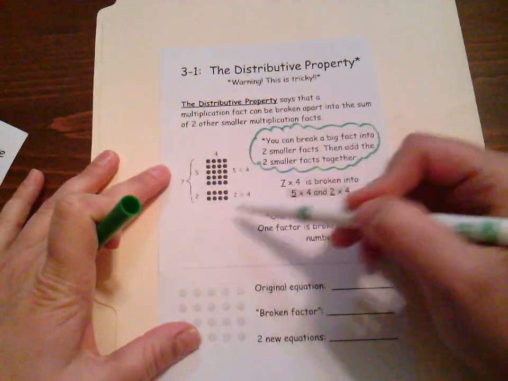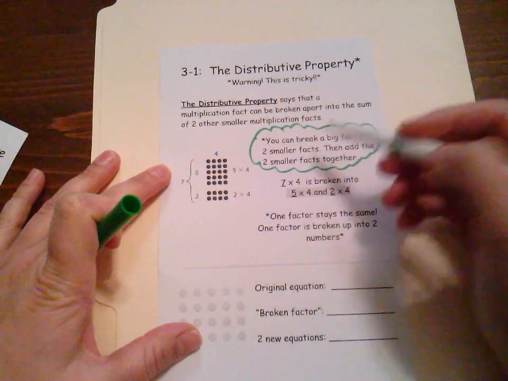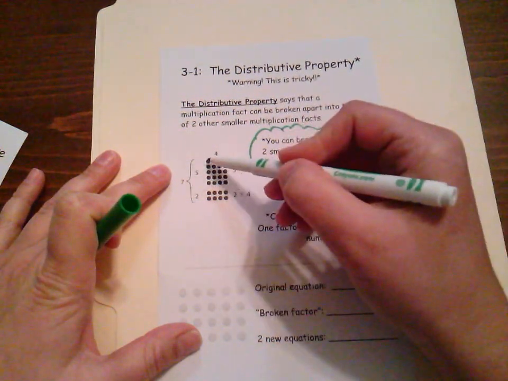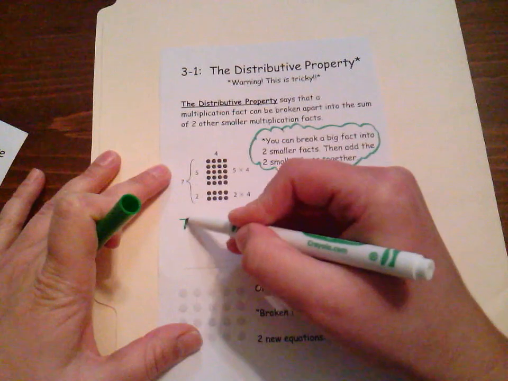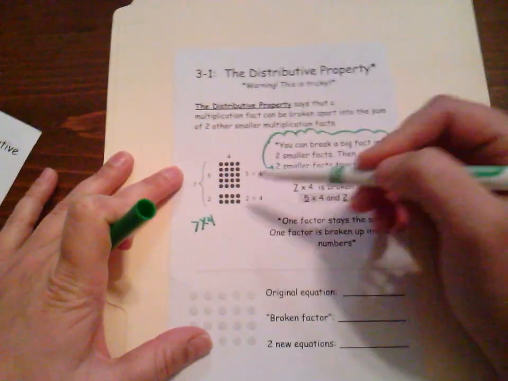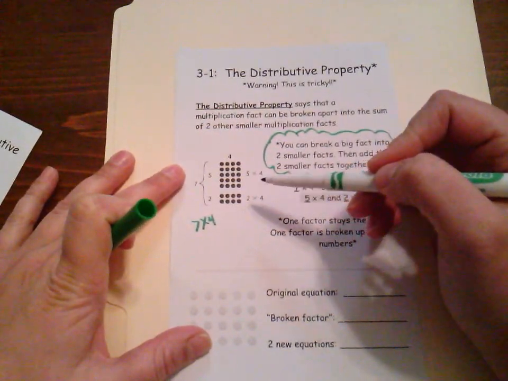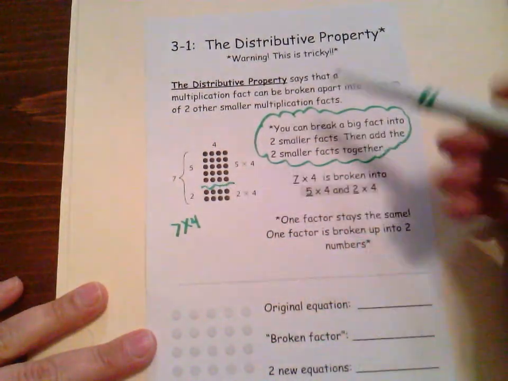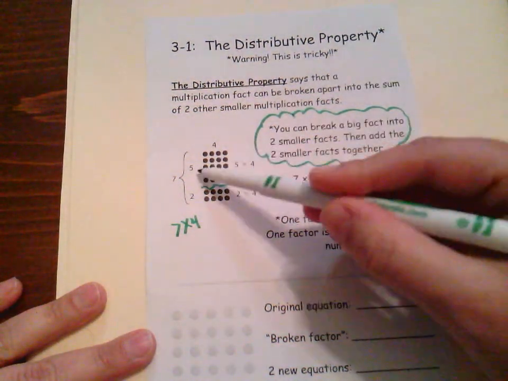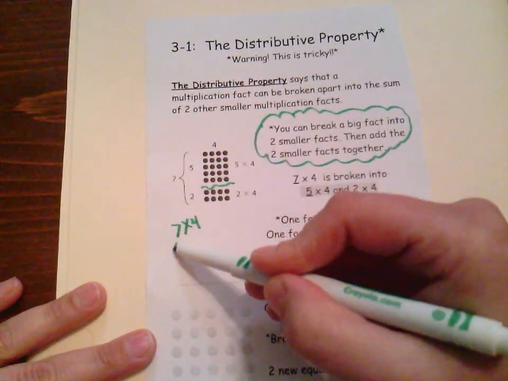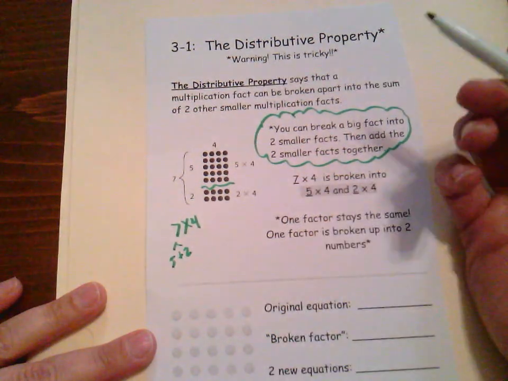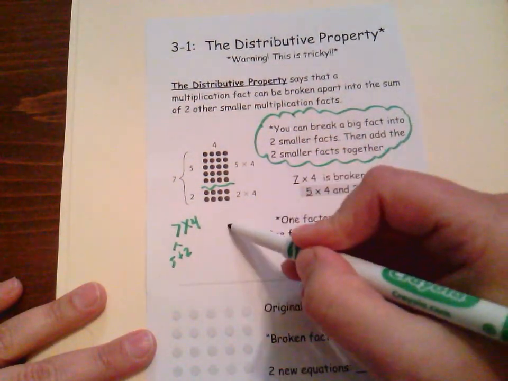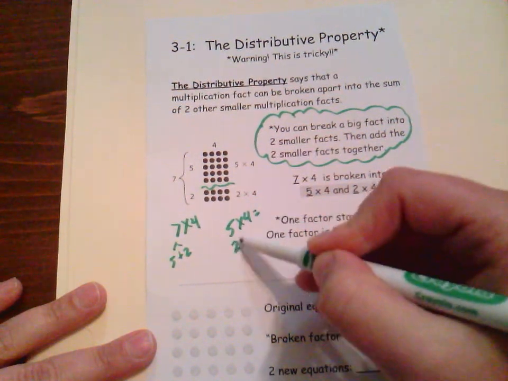So for example, if we look over at this picture, we have the equation 7 times 4. We've got 7 rows of 4 for 7 times 4. And what they did is the same thing we did when we were talking about 7 as a factor, that they broke that 7 up. Let's zoom in a little bit. They broke that 7 up into a 5 and a 2. So now we have 2 smaller equations. We've got that 5 times that 4 and that 2 times that 4. The 7 got broken up into a 5 and a 2. And that way we now do 5 times 4 and 2 times 4.